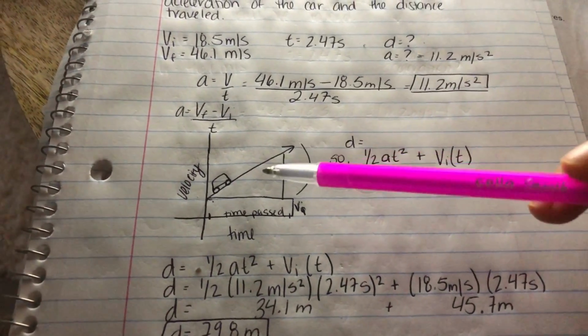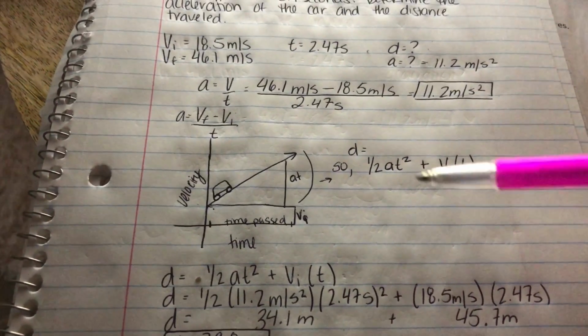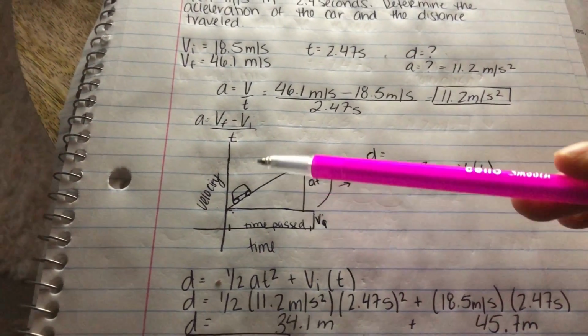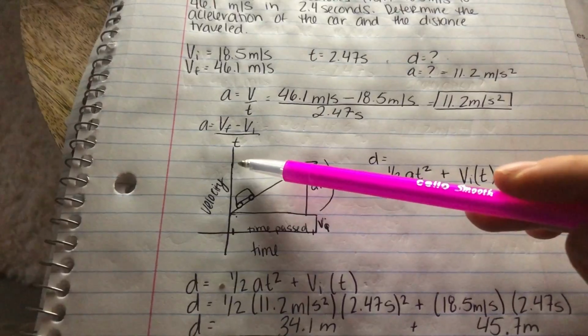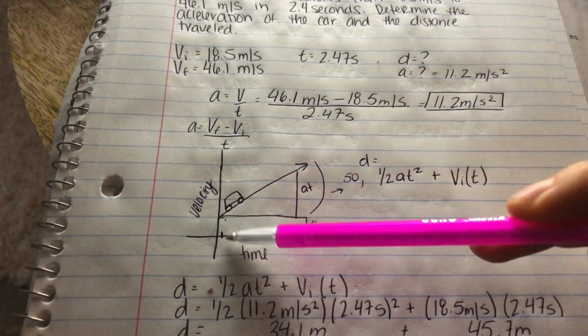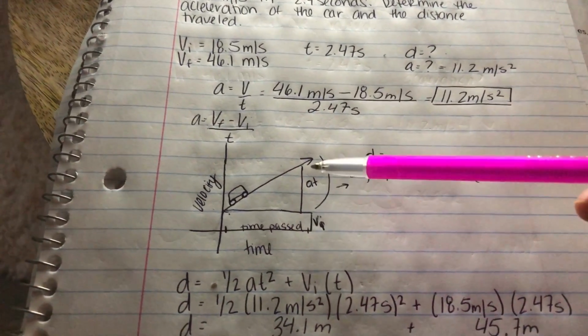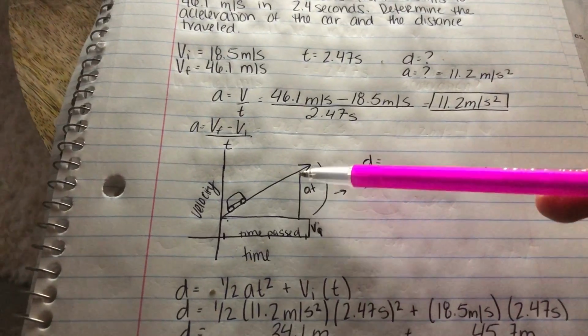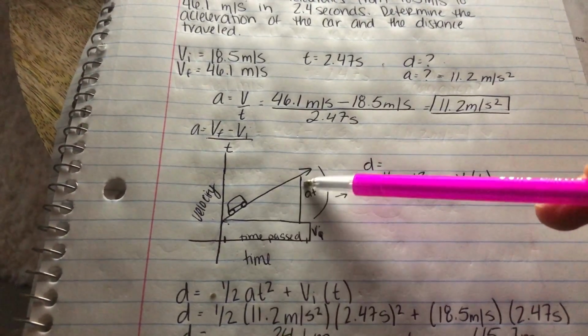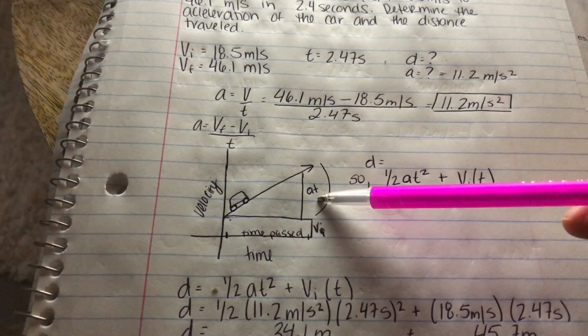I found, and this actually helped a lot, that if you put it on a graph, the velocity is the y and the time is the x, and the height of this is at.